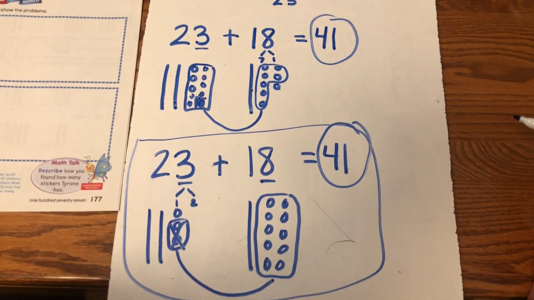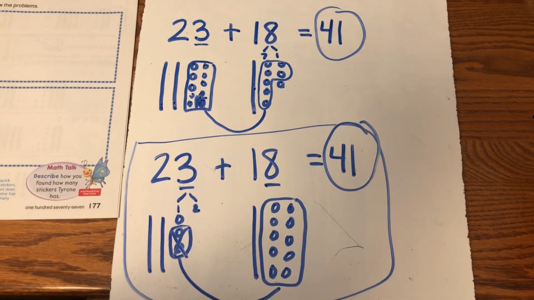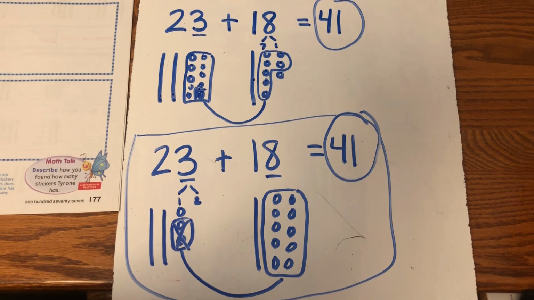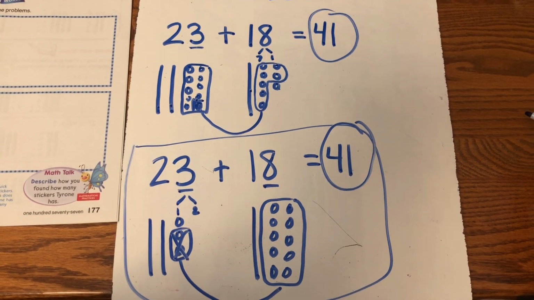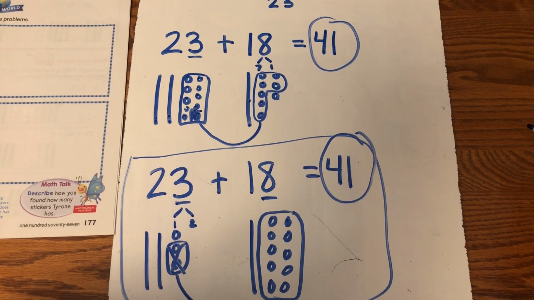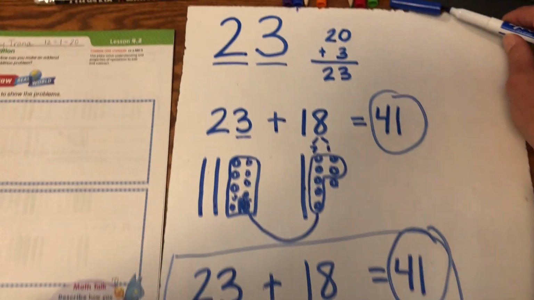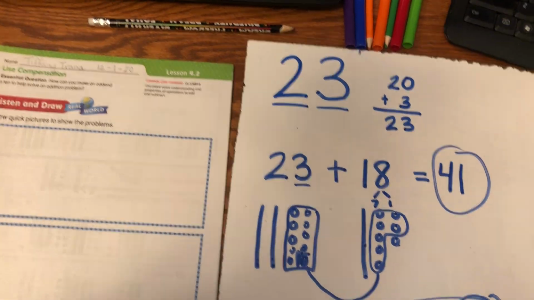They want you to be flexible in your thinking with your math today. They want you to make the best choice depending on what your numbers are. They want you to make a 10 as easily as possible and as quickly as possible. All right, let's move on to our paper as we get ready for our lesson today.